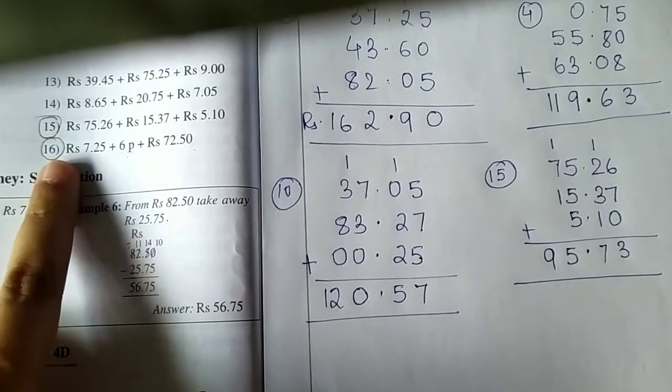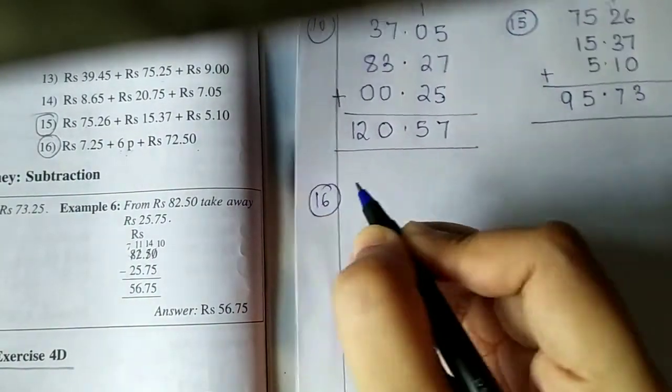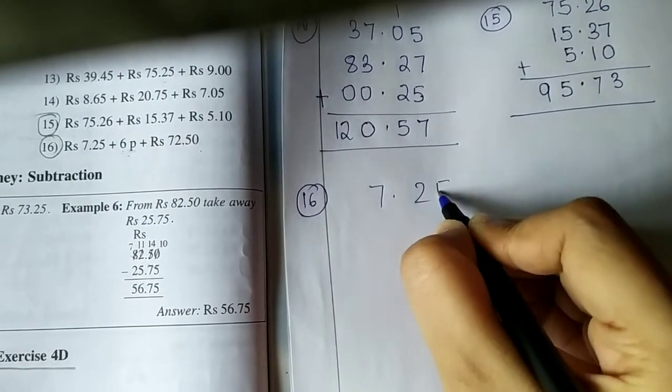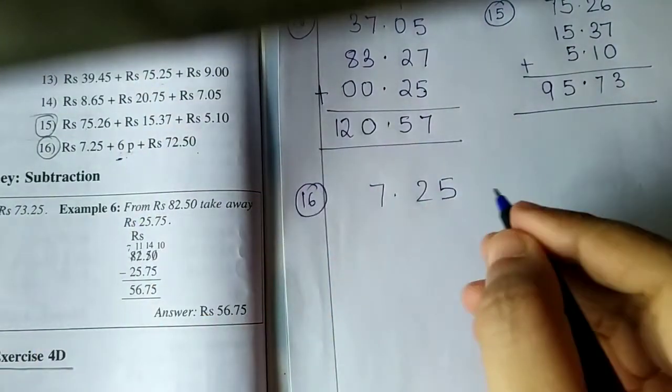Let's solve question number 16. Question number 16 is 7.25, 6 pies. Now this is tricky. Pay attention here.